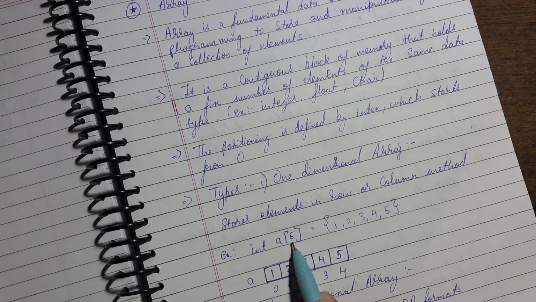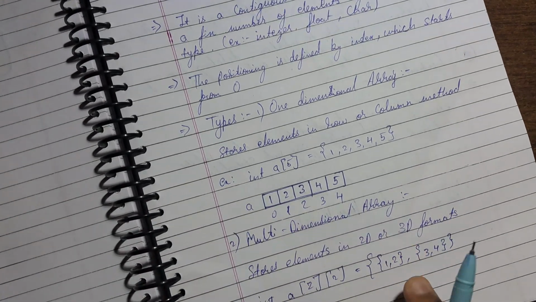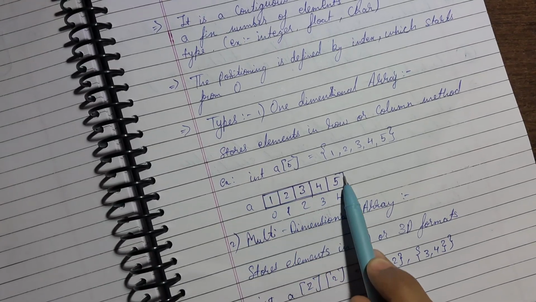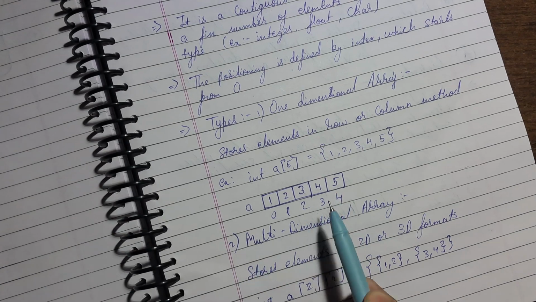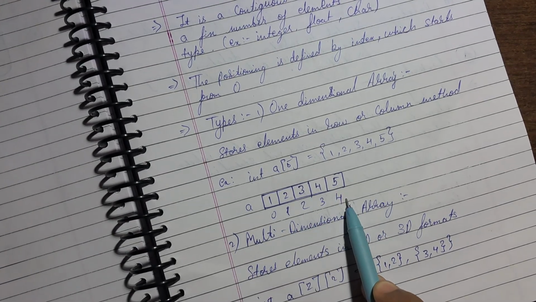Int a[5], and it has 1, 2, 3, 4, and 5. These are the elements which are stored in this array. We can also represent this as a, with these elements 1, 2, 3, 4, and 5, and the index of these elements are 0, 1, 2, 3, and 4.